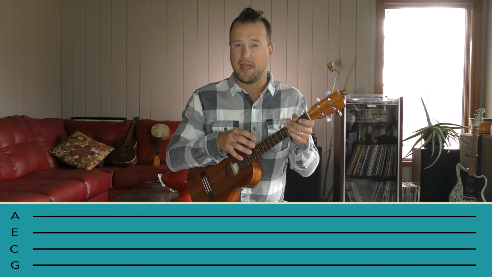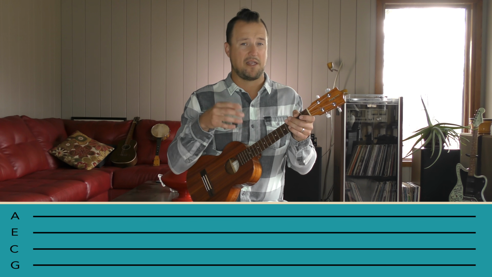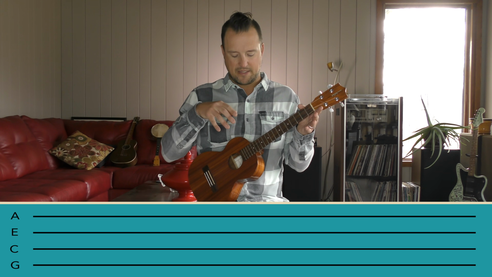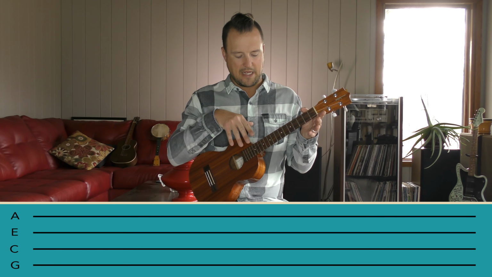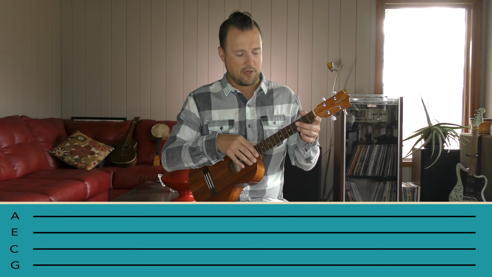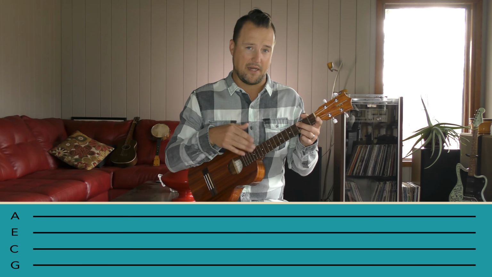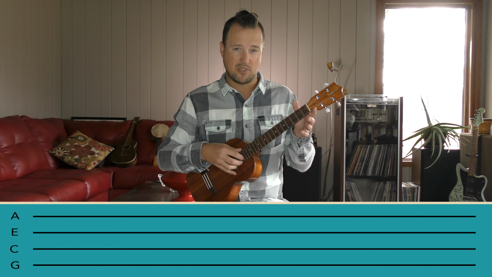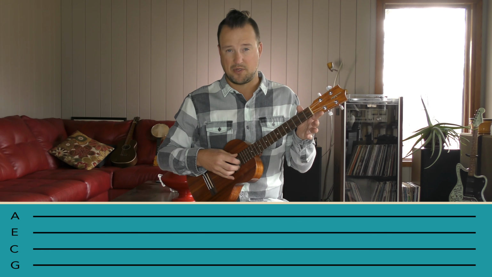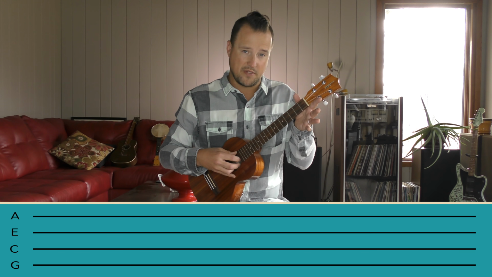So the top line of the tab is actually the bottom string of the uke. The way that I like to do it is I think as I look down the ukulele, I'm looking at the top line as I go. So the bottom string, A, is actually the top line for the staff there.